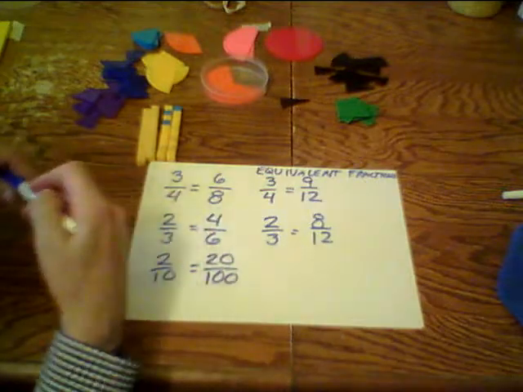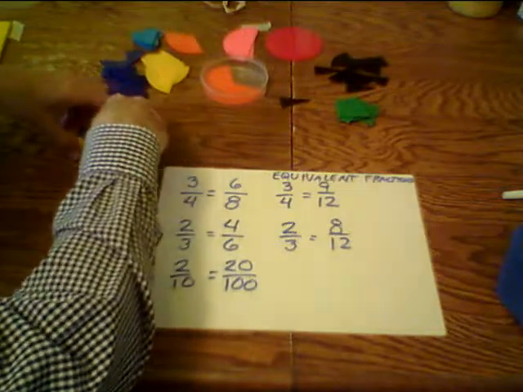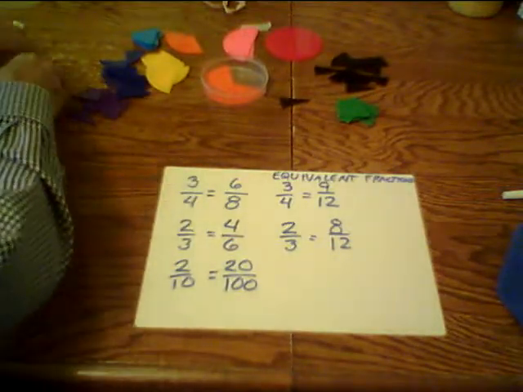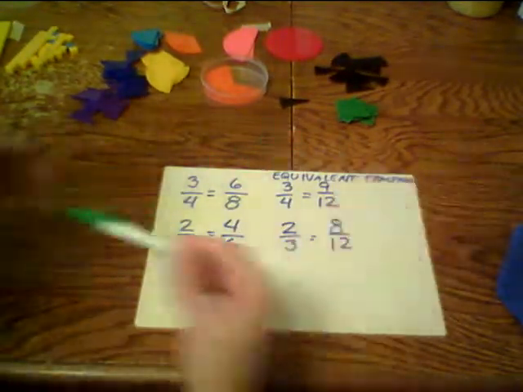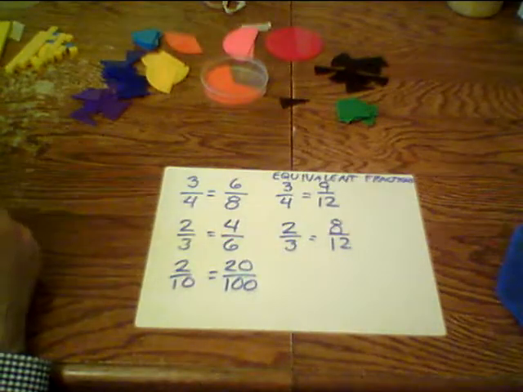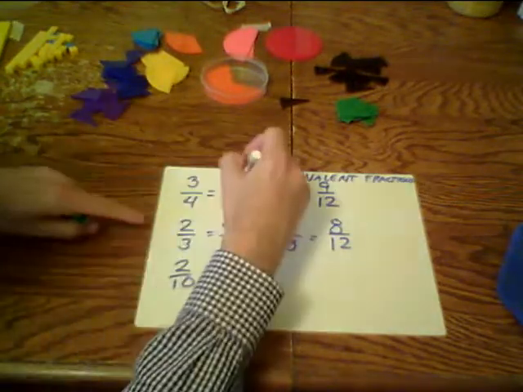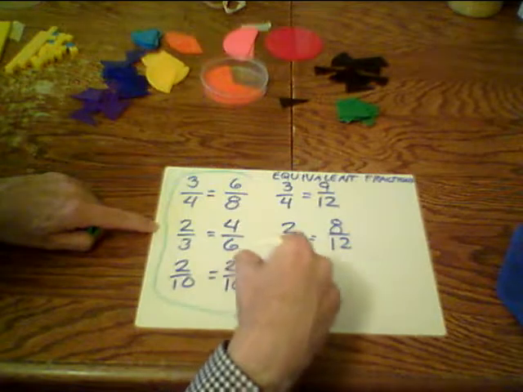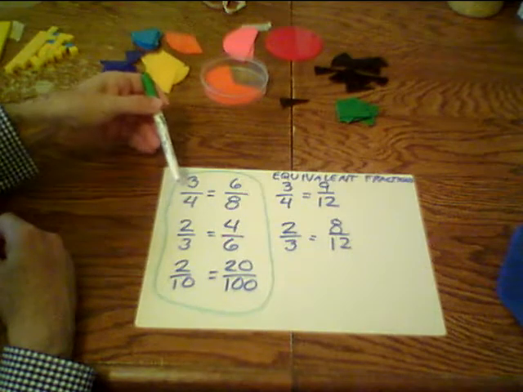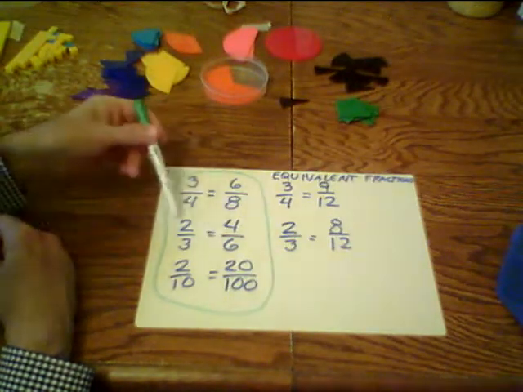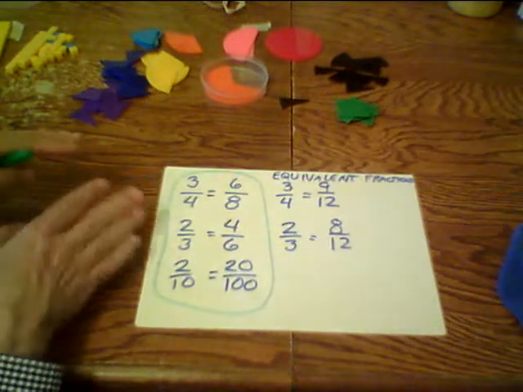Okay, so now I've collected a lot of data. I could collect more, but now I'm going to go beyond just introducing equivalent fractions, which is what we've done so far. And now I'm ready with all this data on the board to challenge the students to analyze the data and see if they could find a way of finding an equivalent fraction without using the pieces. In other words, I'm going to direct them maybe at first to look at these 3. Is there some way I could have found 6/8 with just 3/4, or 4/6 with just 2/3, or 20/100 with just 2/10? Okay, and so let them think about it.